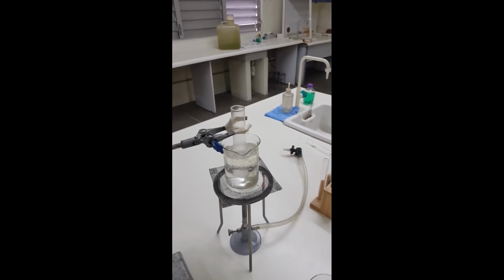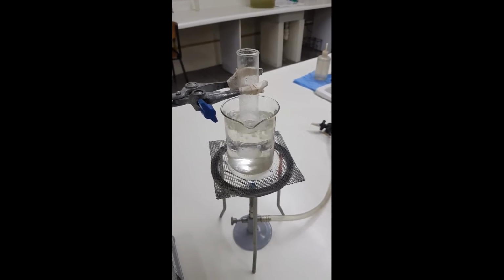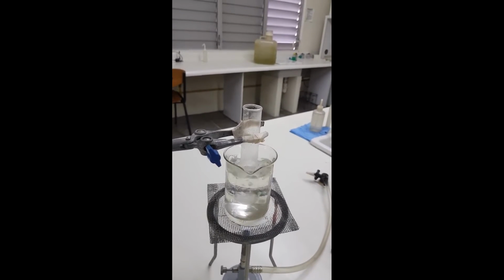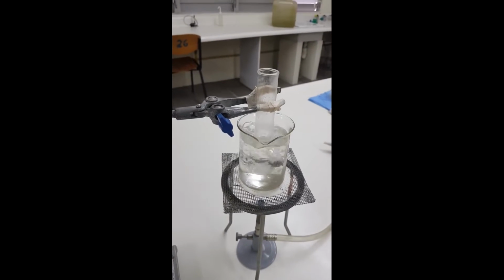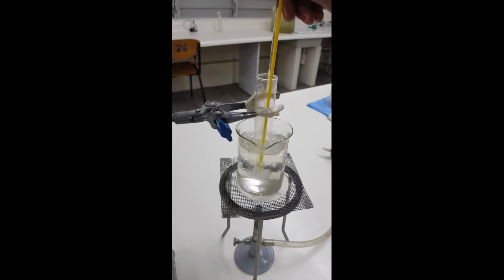Alright, so we've returned it back to the water bath, so we'll observe when that recrystallizes once more. Well, dissolves and then recrystallizes. Why do I keep saying melts? It dissolves and recrystallizes. So we could speed that up a little.